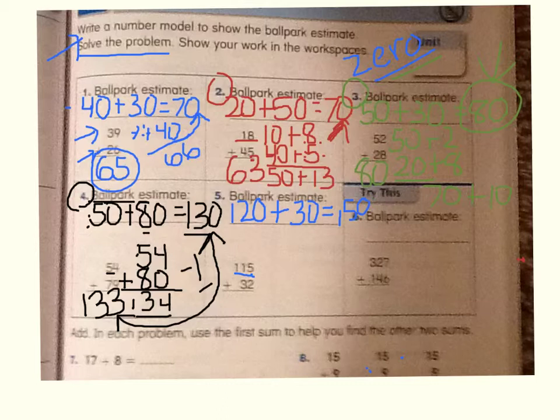I'm going to use tens and ones, but now something else is different. It's not just tens and ones, it's hundreds, tens and ones. I'm glad I have this nice space here.